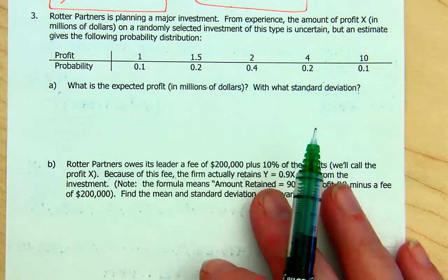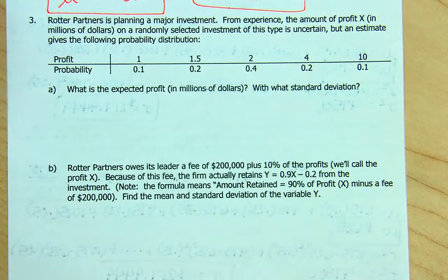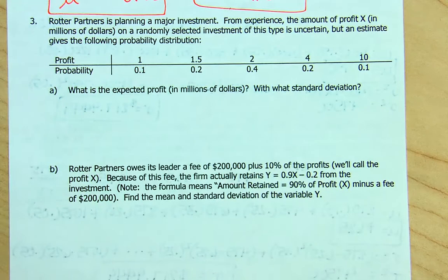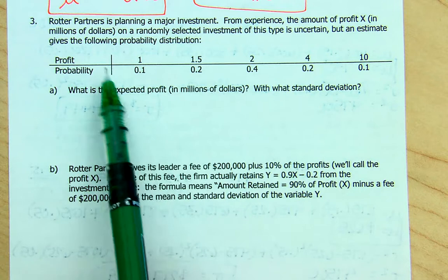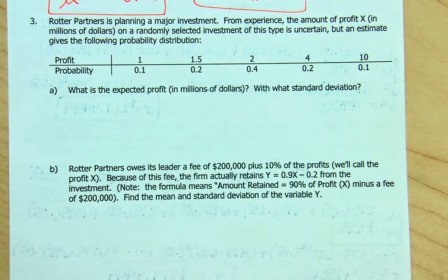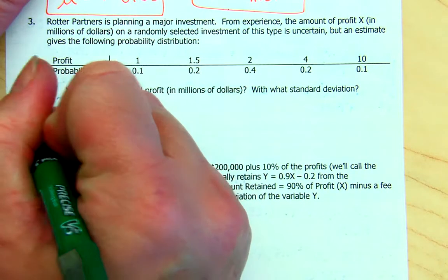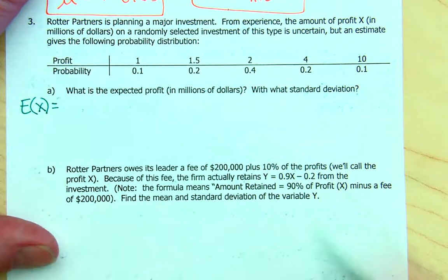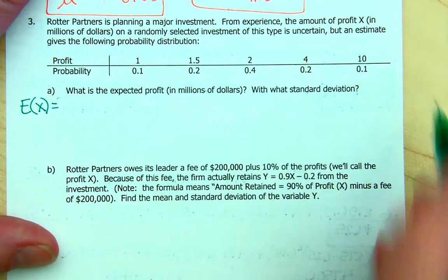Number 3. Okay, so we're looking at broader partners planning a new investment. So we want to look at the amount and then the probability. How much are they going to make off an investment? This is expected profit in millions of dollars. We want to find the expected profit and the standard deviation. So for the expected profit, we're just going to do our multiplication and add.